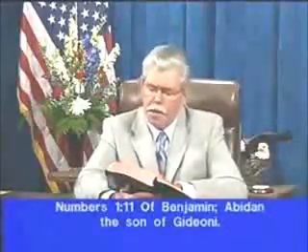11. Of Benjamin, Abidan, Abidan meaning father of judgment, the son of Gideoni, Gideoni meaning warlike. And the Benjamites were very warlike. They were good warriors, known to be excellent with the bow in archery. 12. Of Dan, Ahiezer, meaning brother of help, the son of Ammishaddai, Ammishaddai meaning people of the Almighty. And Ami, another Hebrew word many of you are familiar with from Hosea chapter 1 and 2. We learn there the difference between Ami, meaning my people, and Lo Ami, meaning not my people.